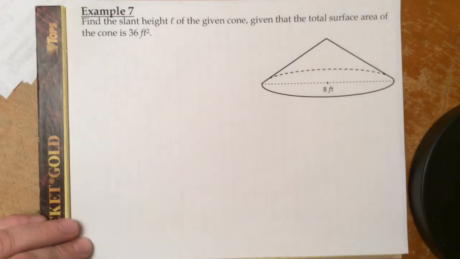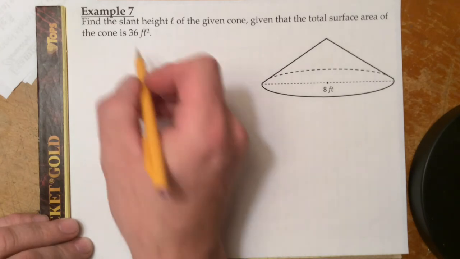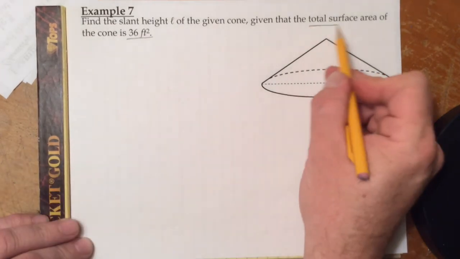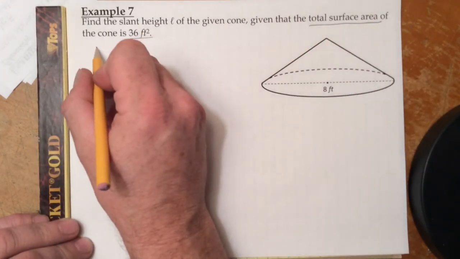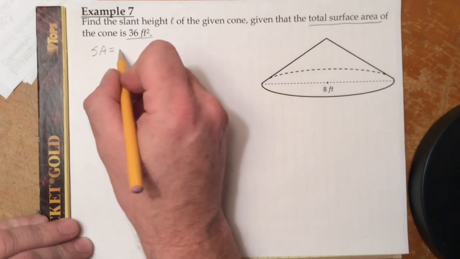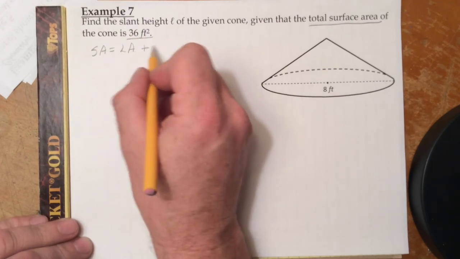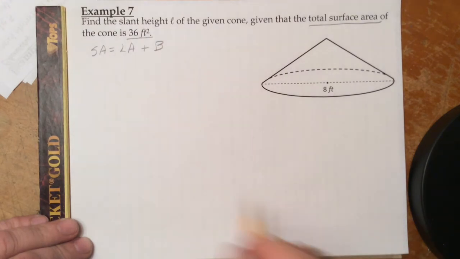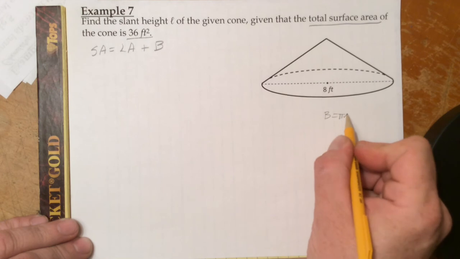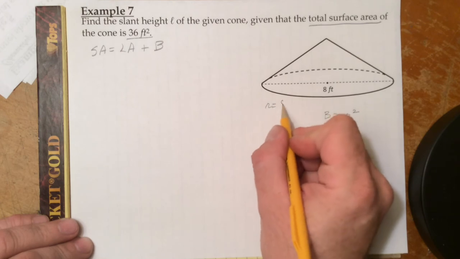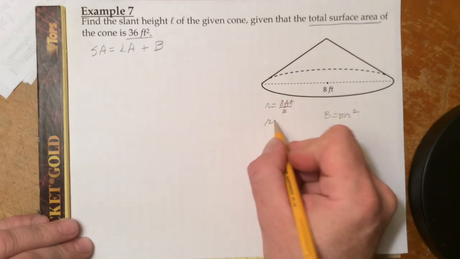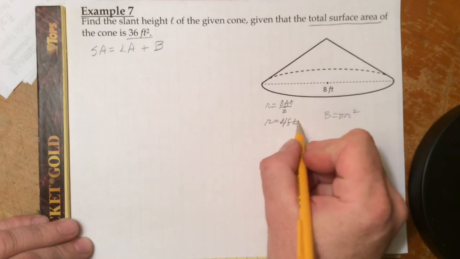Example 7. Find the slant height L of the given cone, given that the total surface area of the cone is 36 square feet. This time they're giving us the actual surface area of the cone. So they want to know the total surface area. For the total surface area of a cone, we have the lateral area plus the base face area, which is a circle, of course, here. The radius is not 8, it's half of that, the diameter divided by 2, which gives us 4 feet. There's our radius.